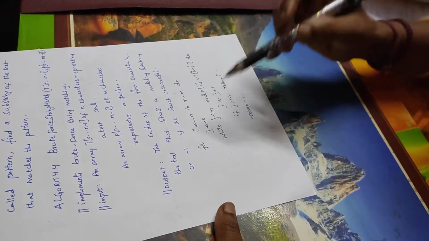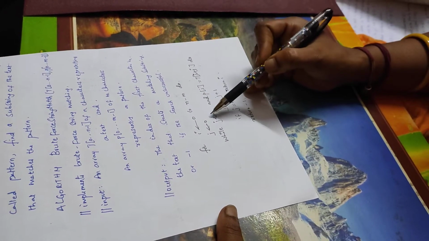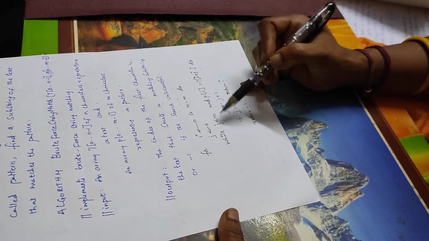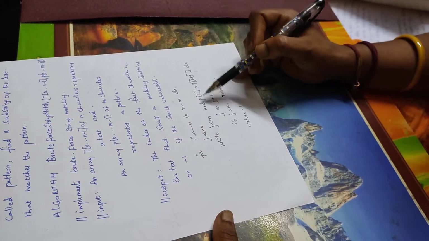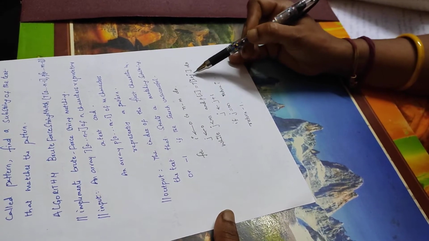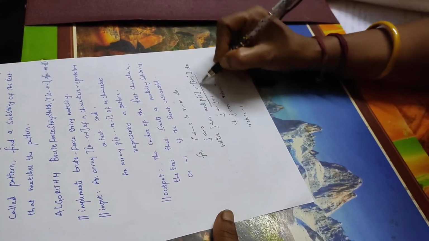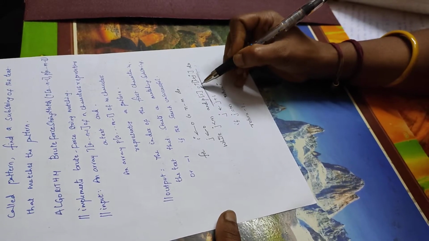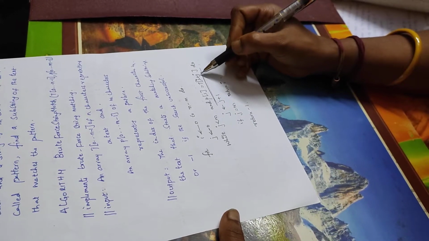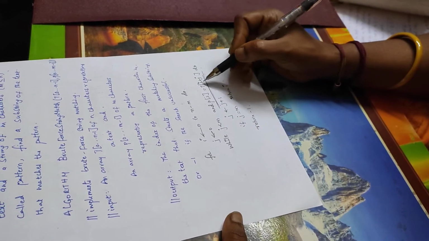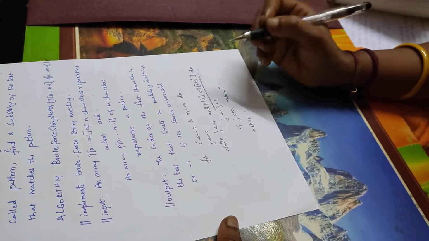Every time, j starts with 0, and we always check that j is less than m, where m is the pattern length. Now we check whether p of j equals t of i plus j. This is the comparison step: pattern of 0 is compared with text of some position, either position 0, 1 or 2, and so on.